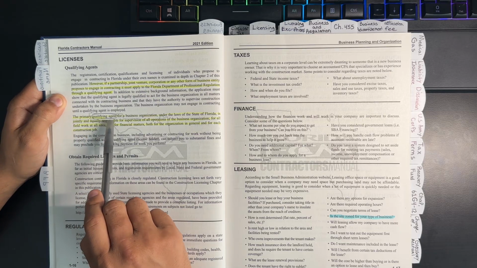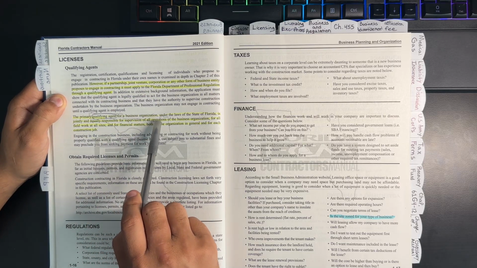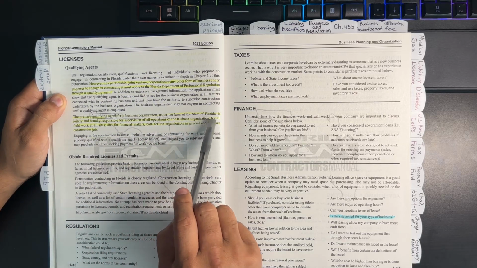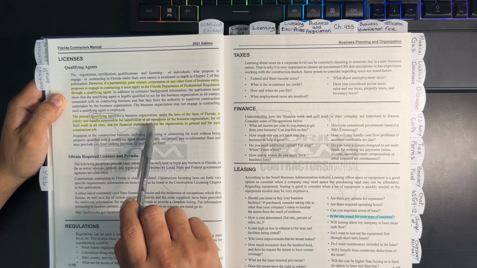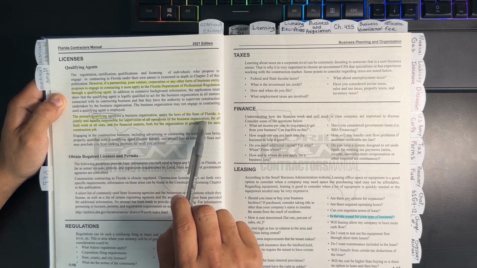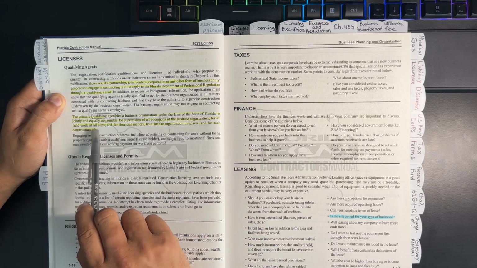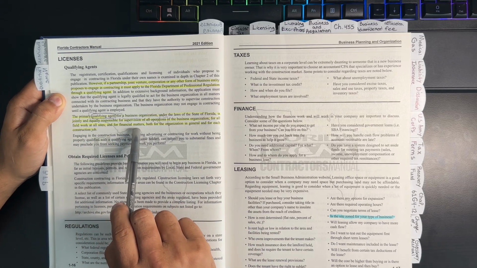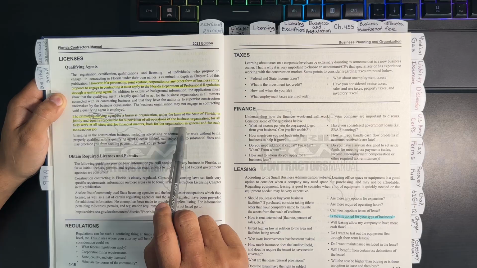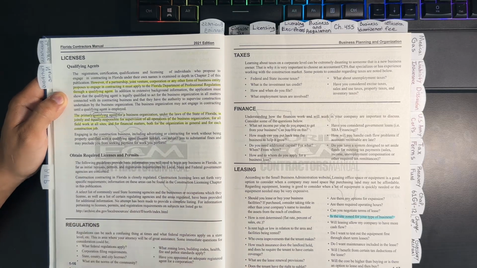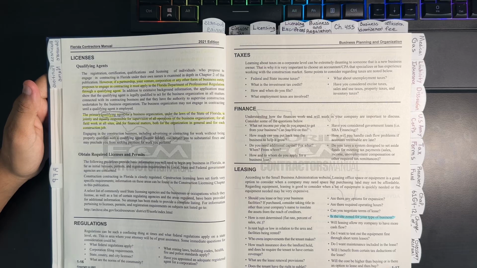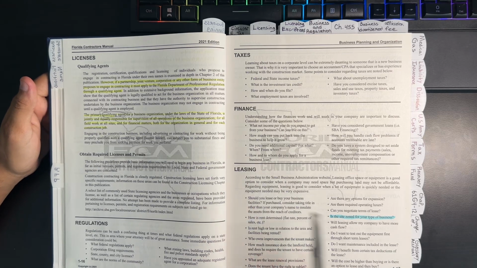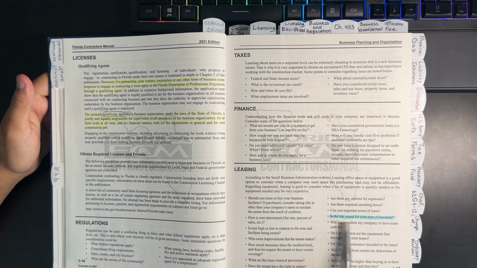The primary qualifying agent for a business organization under the laws of the state of Florida is jointly and equally responsible for supervision of all operations of the business and organization, for all field work and all sites, and for financial matters, both the organization in general and for each construction job. Page 117, key point for leasing is the site zoned for your type of business?